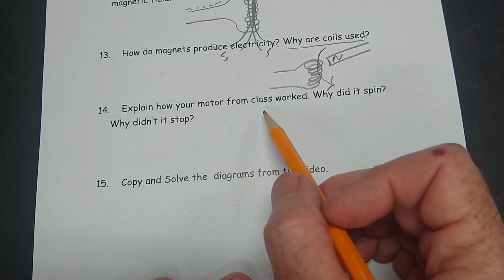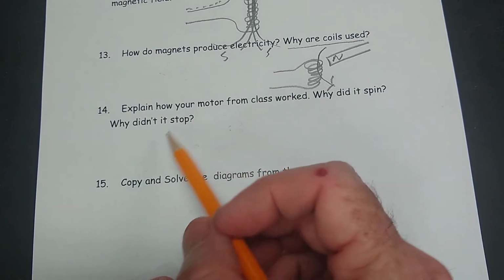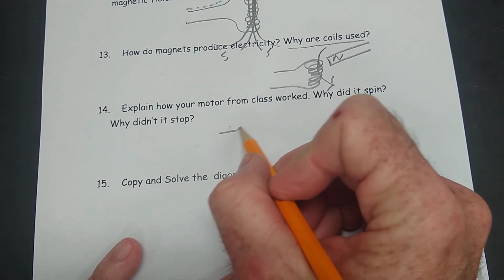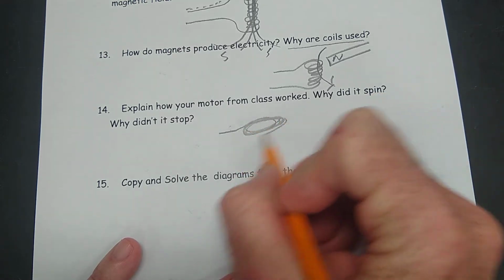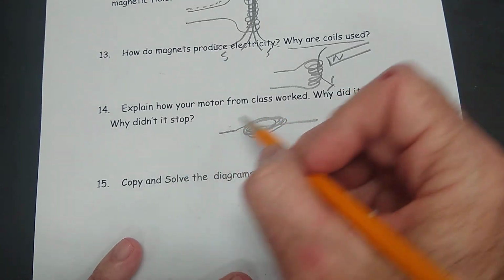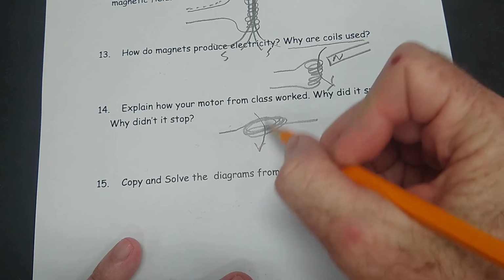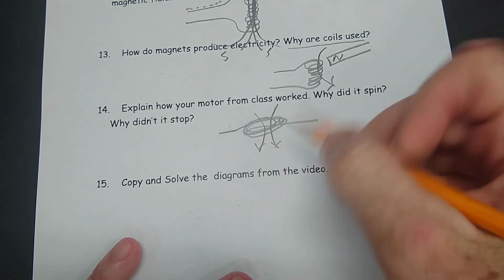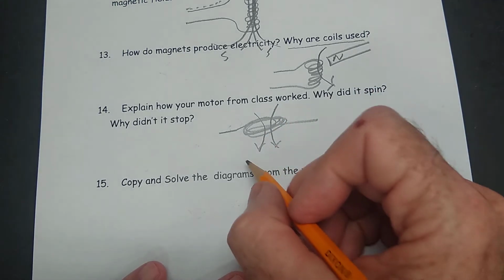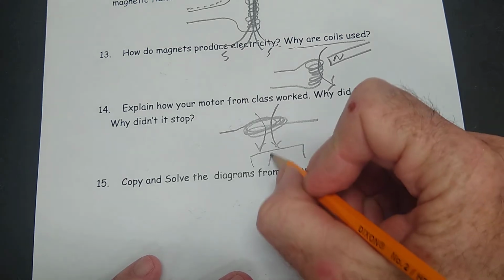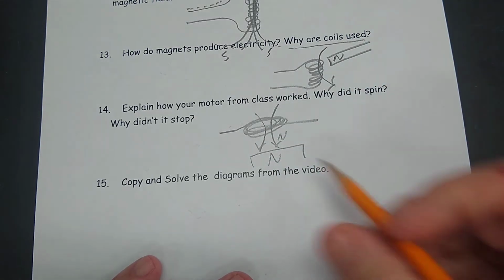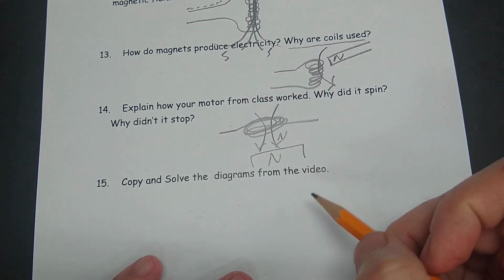Explain how your motor from classwork, why did it spin? All right. You had a flat coil, and when the current ran through it, it made a magnetic field. Now, if you had a magnet down here with the same magnet, then it has to spin to get away from it.